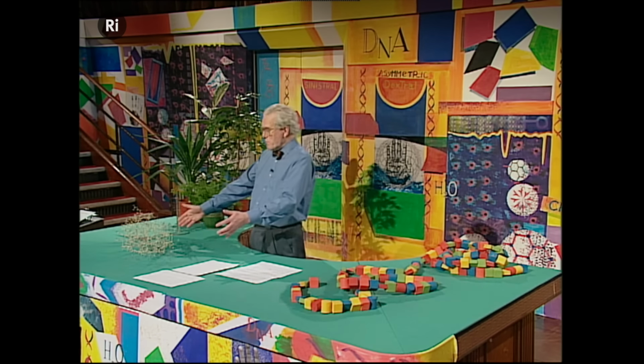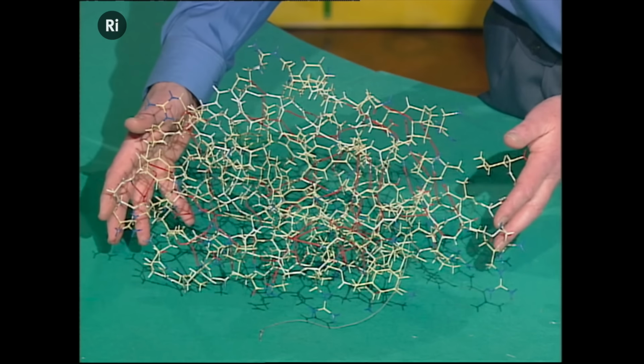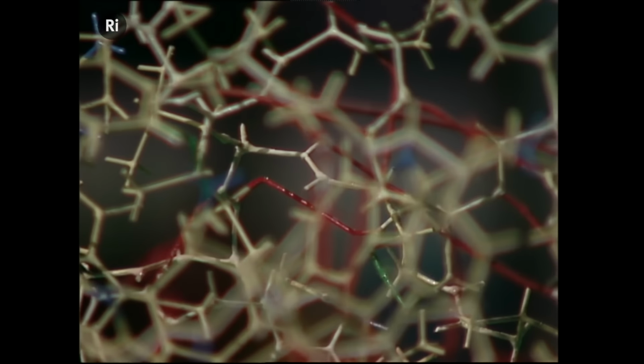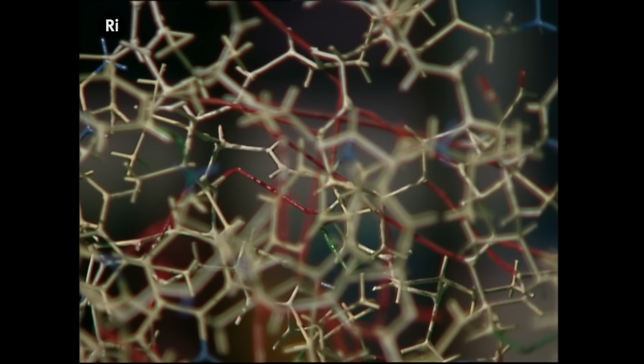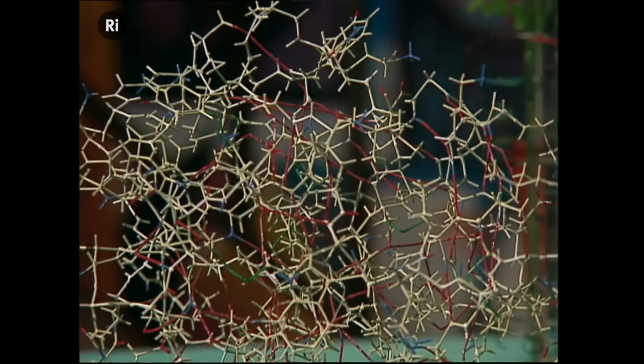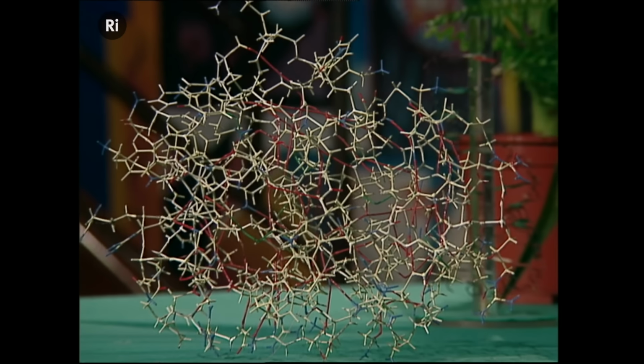And here is a model of this enzyme, and in fact it was the first enzyme to have its structure measured. And that was done by Sir David Phillips and his students here in these laboratories. Now, what is lysozyme anyway, you might ask?